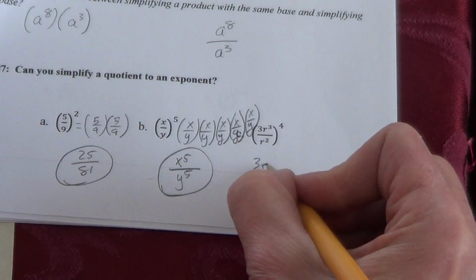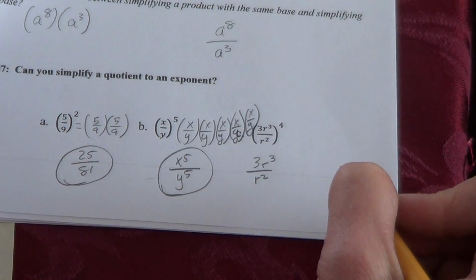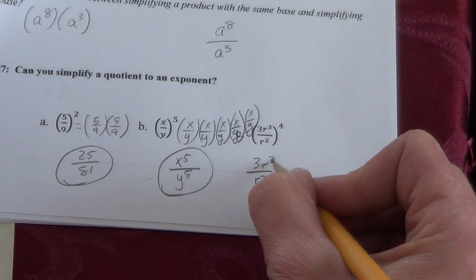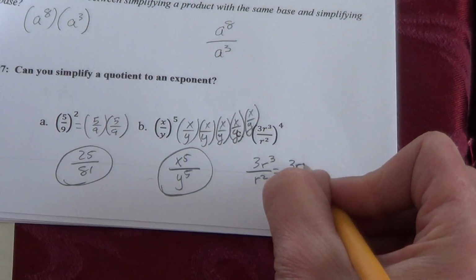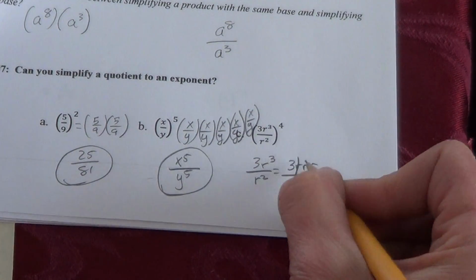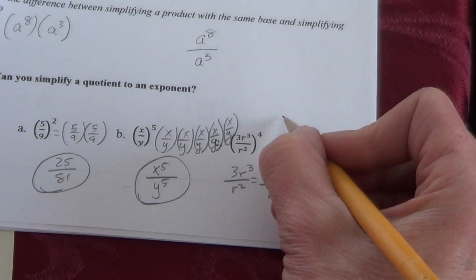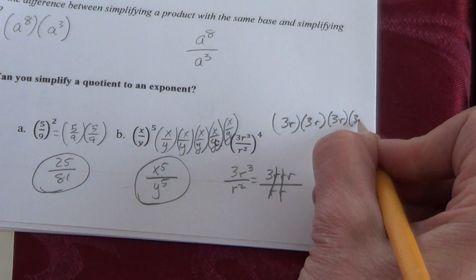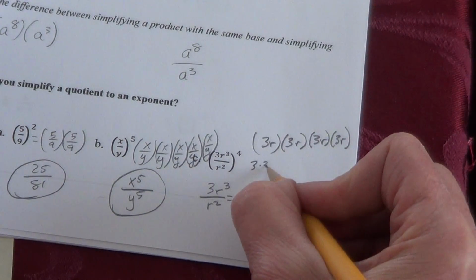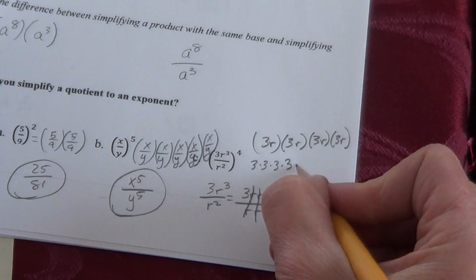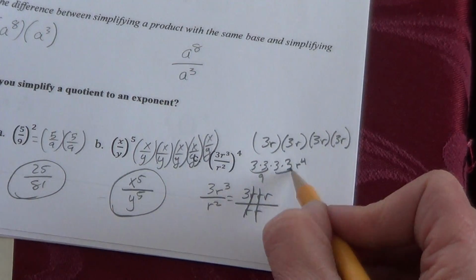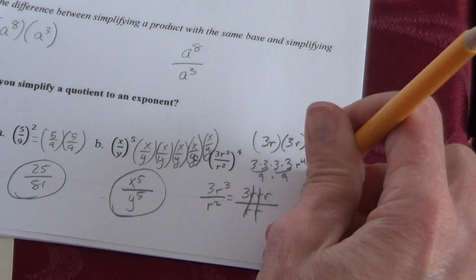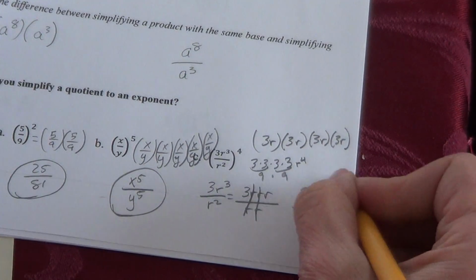Next one, 3r cubed over r squared. Well, before we start expanding this, we could look at this and say there's 2 r's down here and 3 r's up here. This is what I'm seeing. I could go ahead and cancel those and just have it as 3r. Now I raise that 3r 4 times. That would be 3 times 3 times 3 times 3, and then we've got 4 r's, r to the 4th. 3 times 3 is 9, 3 times 3 is 9, 9 times 9 is 81, r to the 4th. Wow. Sorry. That 4 looked pretty bad.